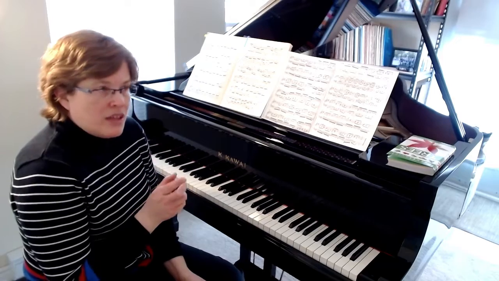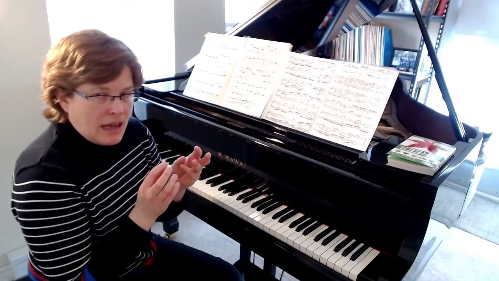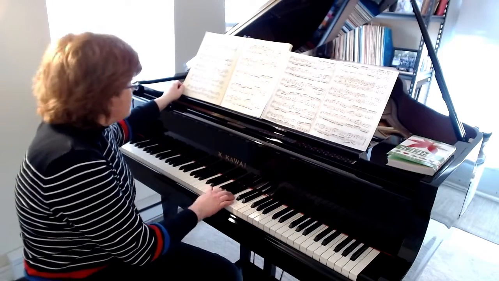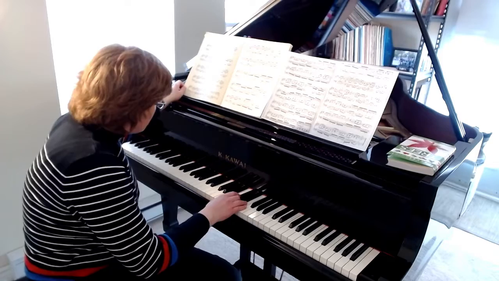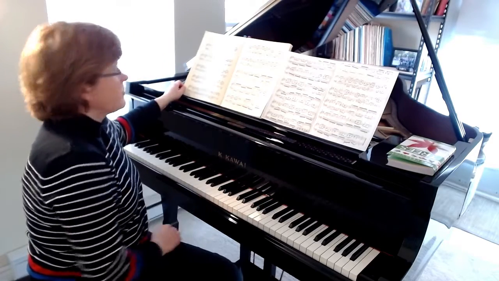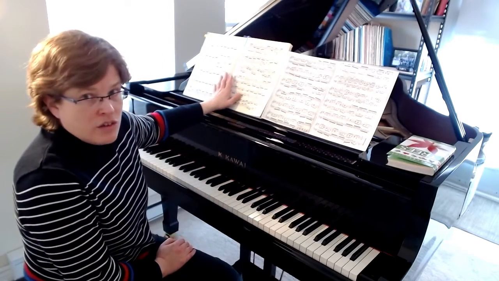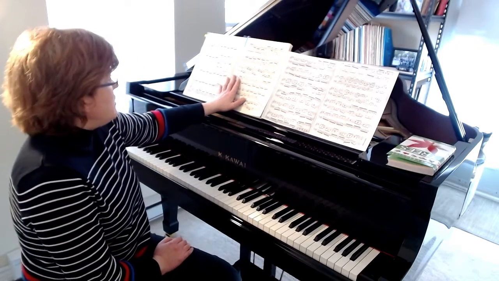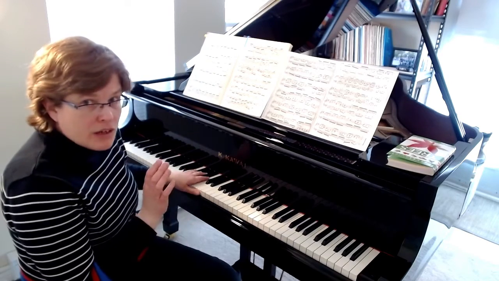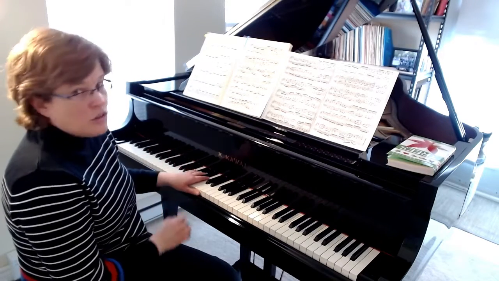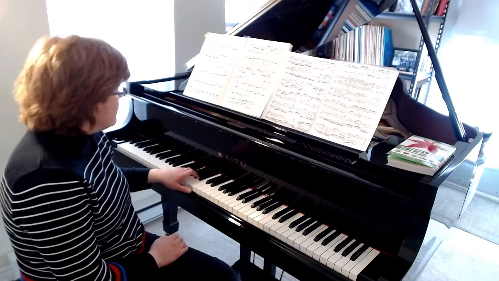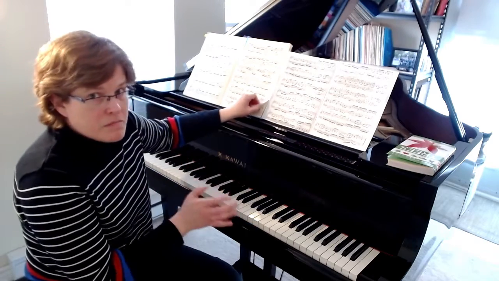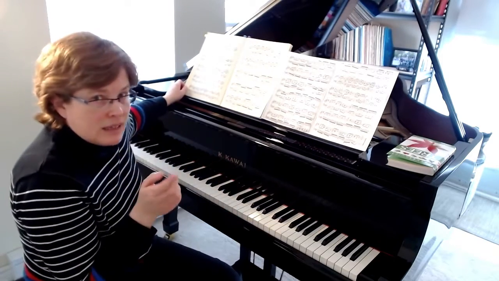But I noticed that there was a little bit of a connection between the subject of this fugue, which goes like this, and parts of the prelude, namely the sequential passages, in which we get a similar kind of alternating interval. I'm being very simplistic here, but let's get a little bit deeper.